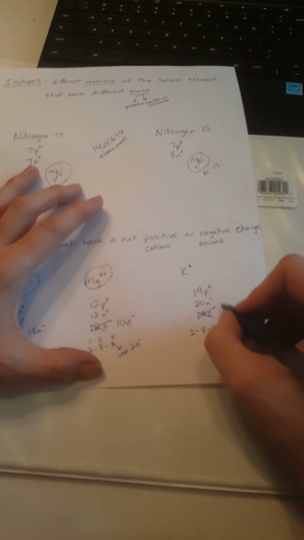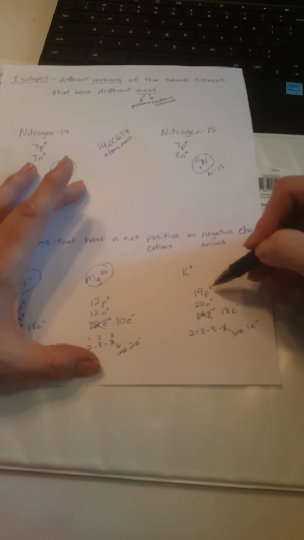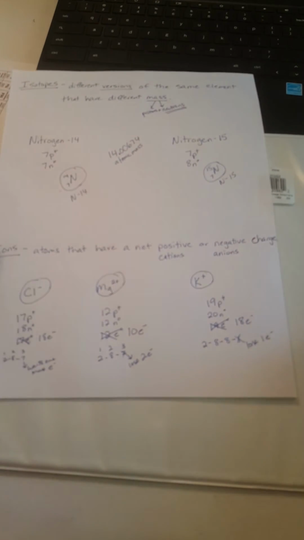So this becomes 18 electrons. And you can see now we have 1 more proton than electrons. So that's what makes this a +1 charge.